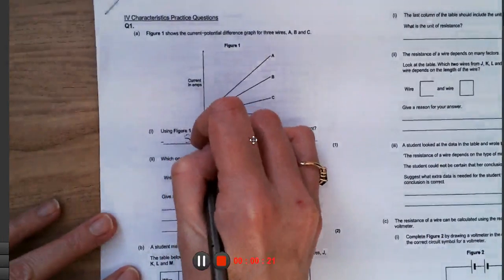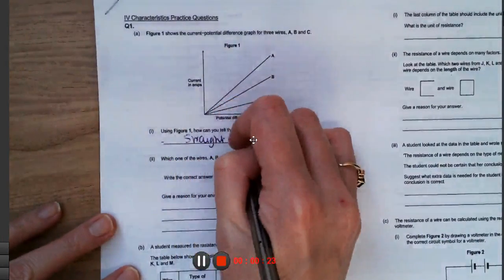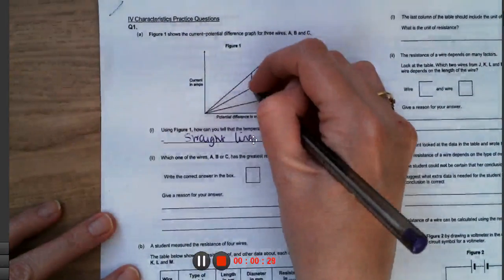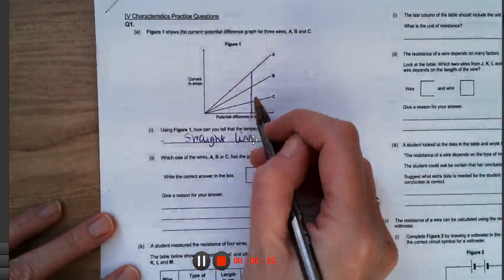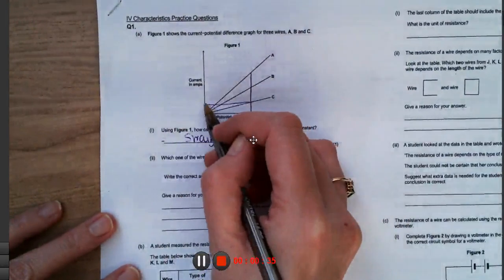So straight line, or constant gradient you could put. And it says which wire A, B or C has the greatest resistance? Well, the greatest resistance is the one that has the least current for the same potential difference. So that's going to be C. Okay, so it has the lowest current.